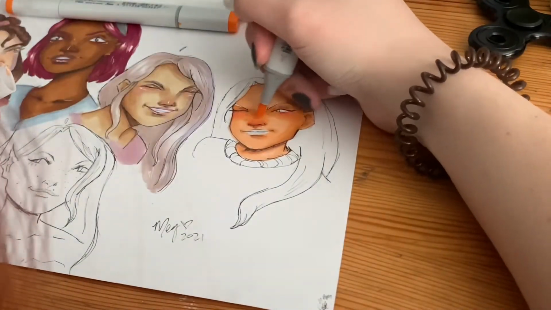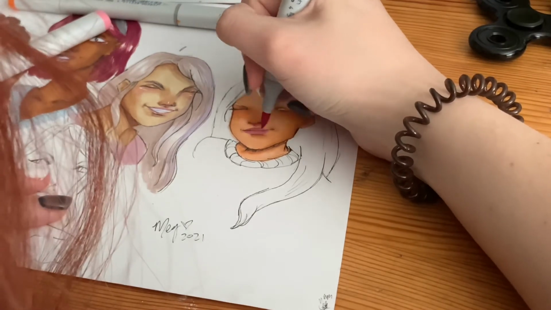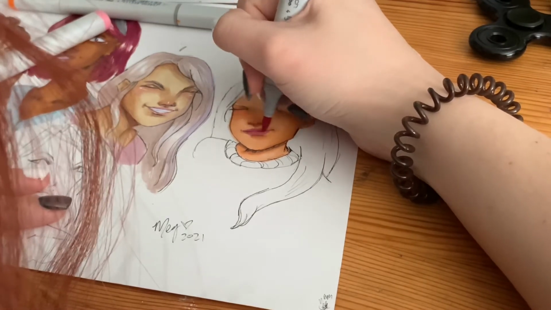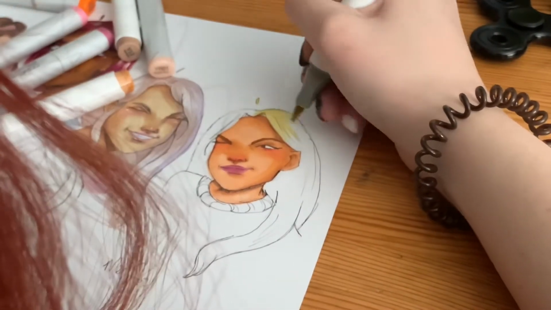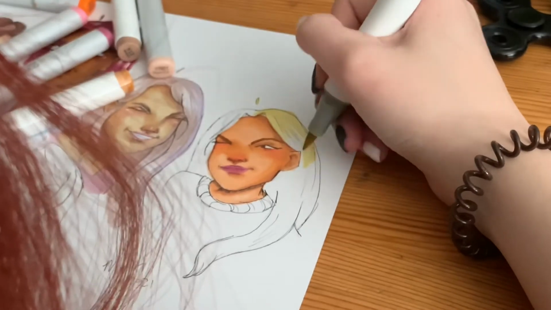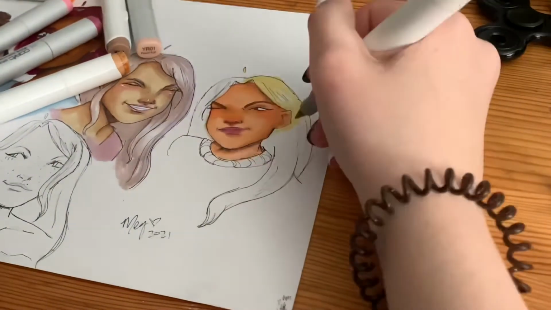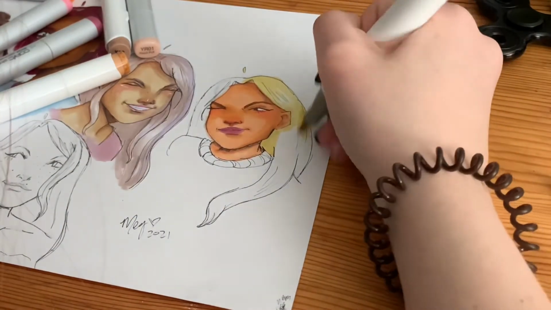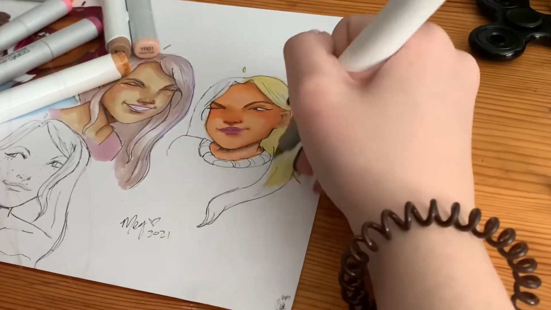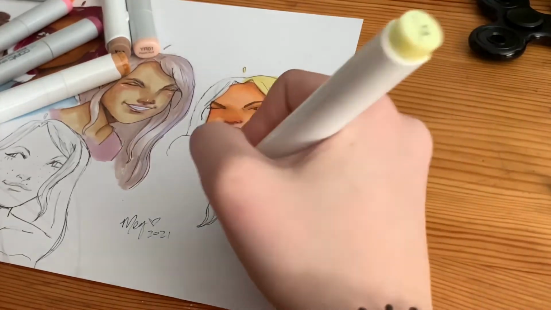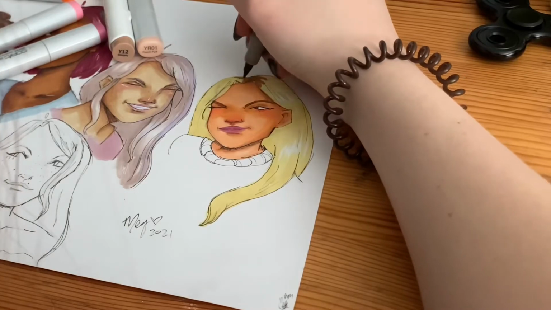But yeah, for the blush also, another thing I've started doing is, if you watched any of my older videos with my markers, you'll see I went across the whole cheek over the nose to the other cheek for blush, basically in a straight line.